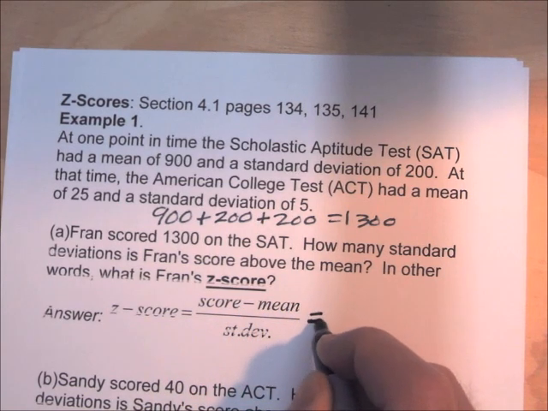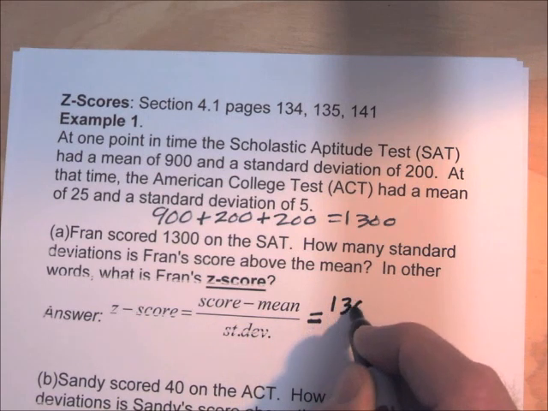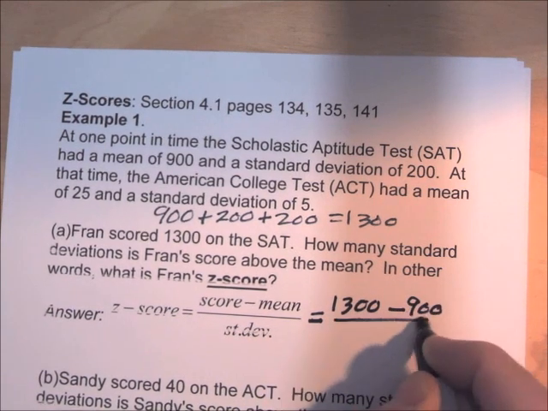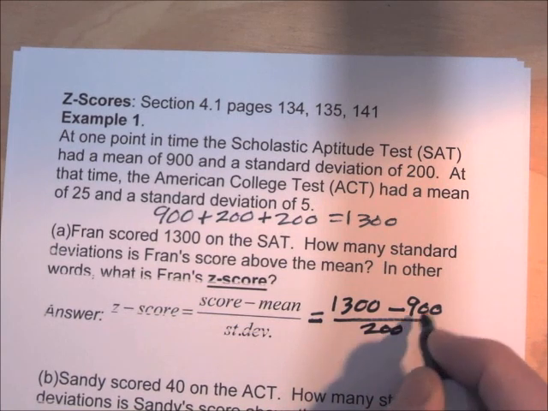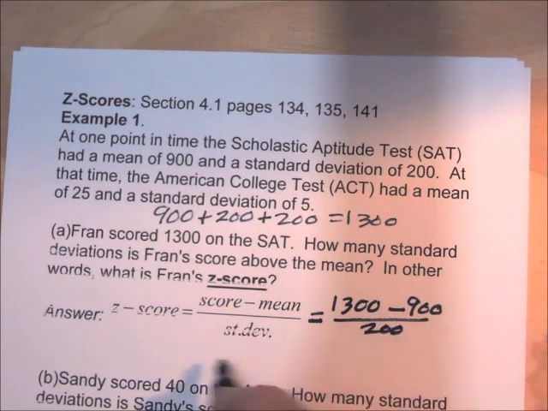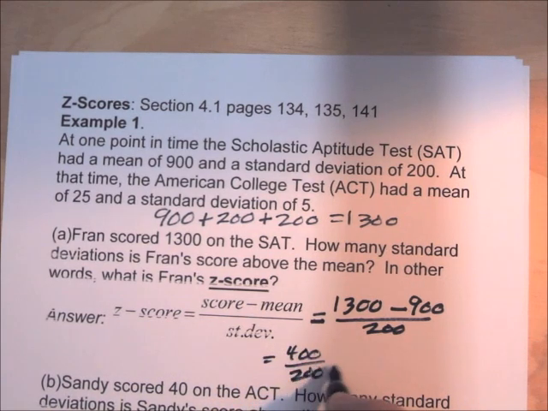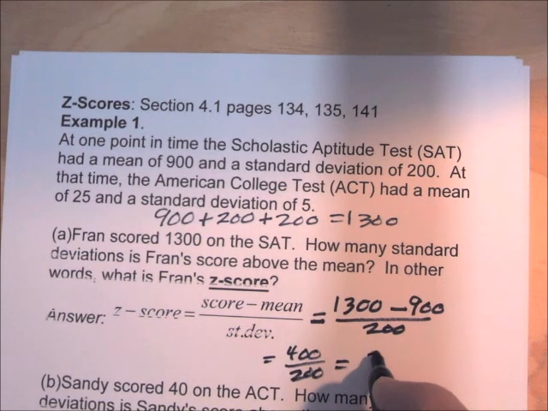So Fran's score was 1,300. The mean for the SAT was 900. Standard deviation is 200. So you want to do the subtraction first. So that's going to be 1,300 minus 900 is 400. And then do the division. 400 divided by 200 is 2. So Fran's SAT score was 2 standard deviations above the mean, or we can say that Fran's z-score is 2.